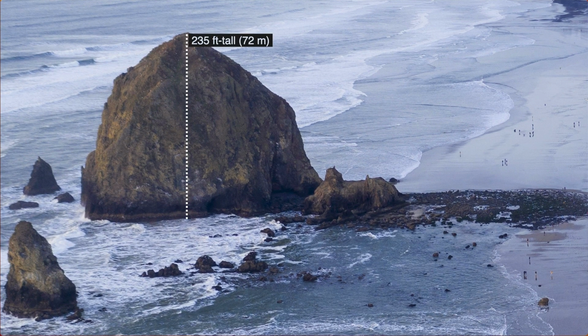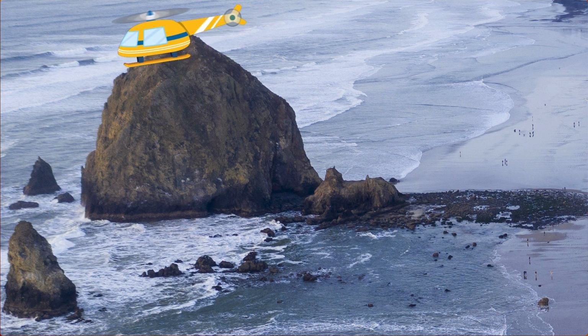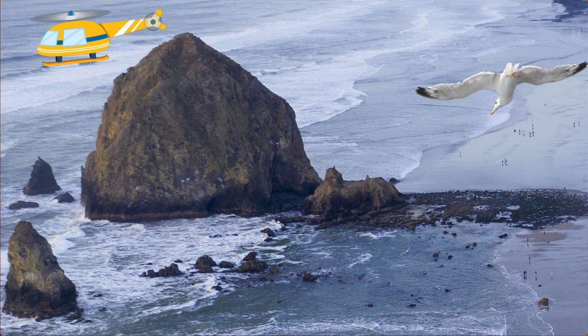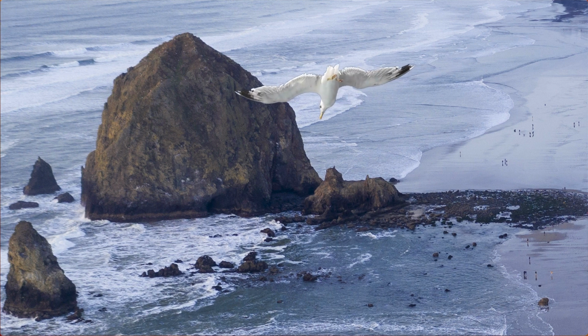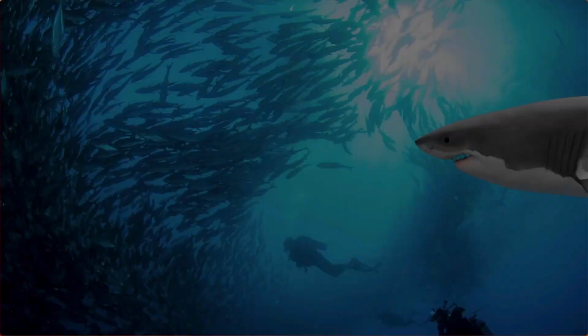So it's 72 meters tall. And this area up here, well, the whole rock is protected, but this is where the seabirds lay their eggs and have their nests. So this is a restricted area. It is forbidden to climb it, but sometimes people do climb it, and then the Coast Guard will have to come and rescue you. So there was a helicopter, which was just a video with an alpha channel, and then we have a bird. So we have two alpha channels over one JPEG.